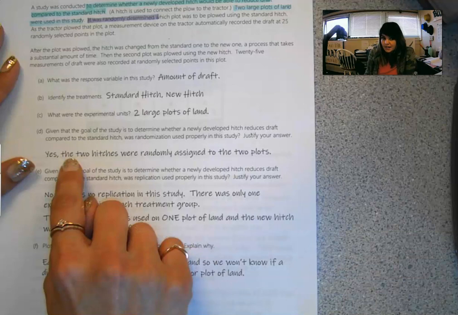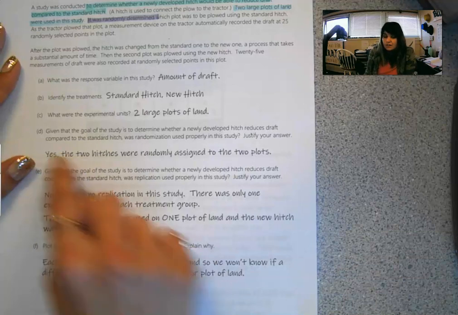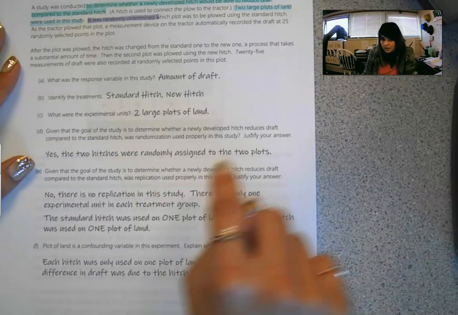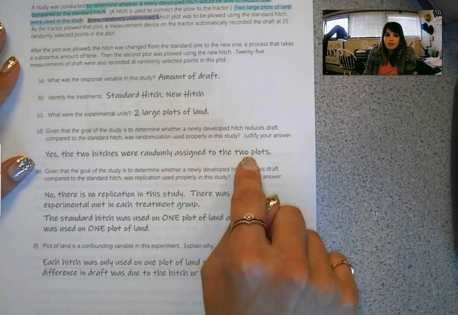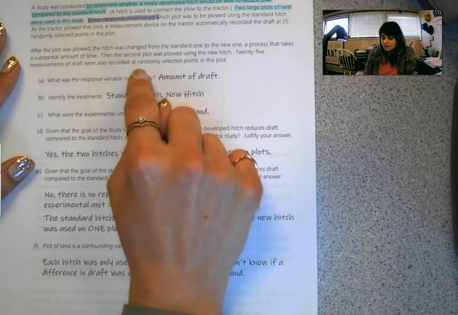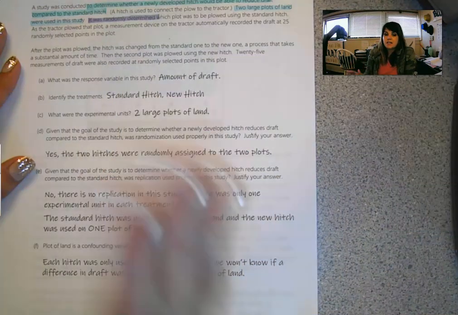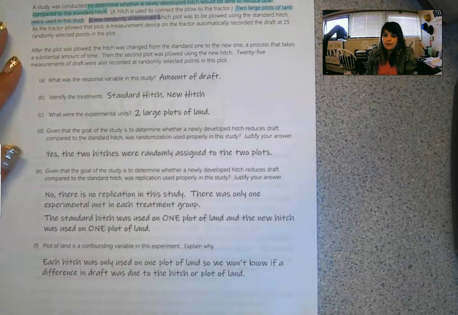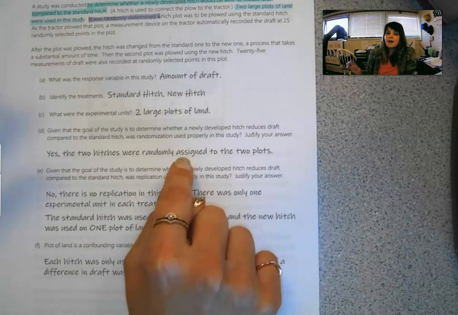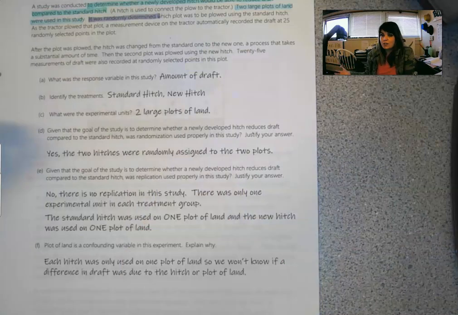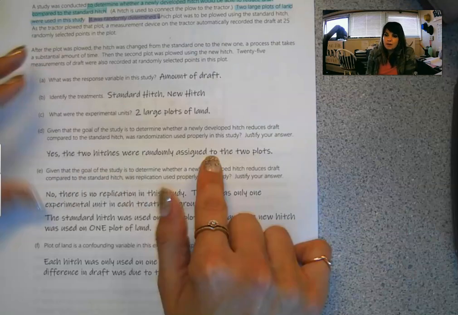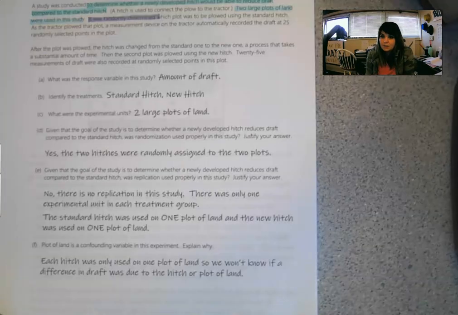And you must say yes, and at the very least, the hitches were randomly assigned to the plots. They're trying to confuse you by telling you 25 measurements of draft were also recorded, but that is not the randomization they're referring to. The randomization they're referring to is random assignment. So it's not that we're randomly selecting the points at which we measure draft, it's random assignment. The thing that makes an experiment is random assignment.